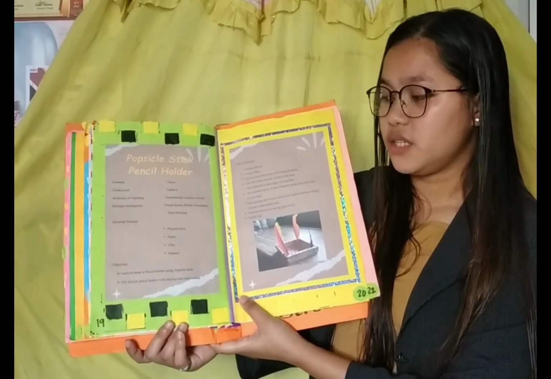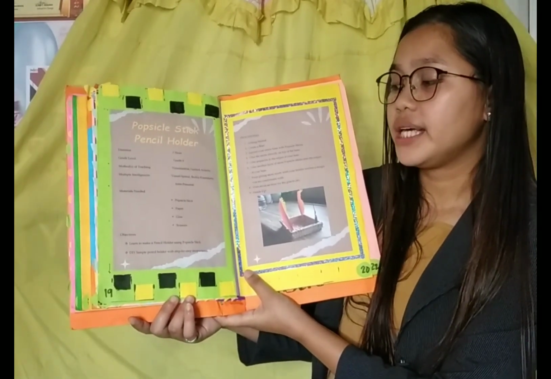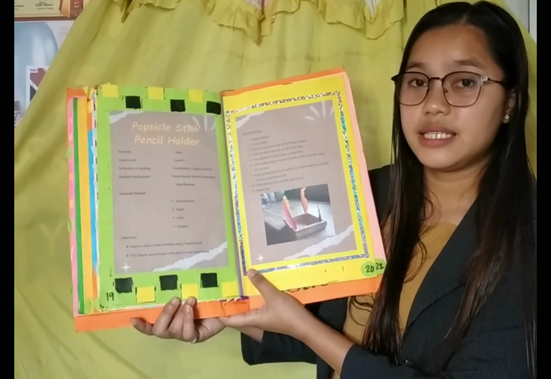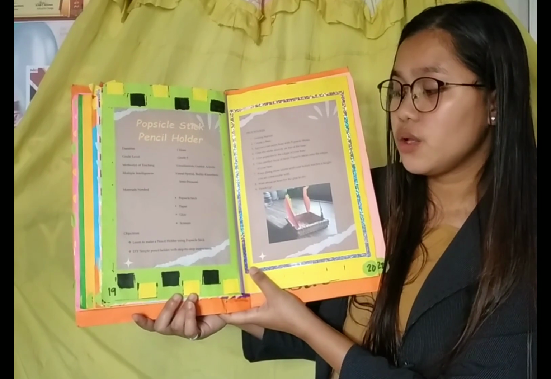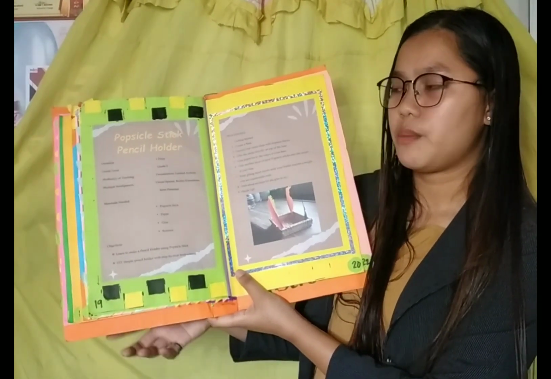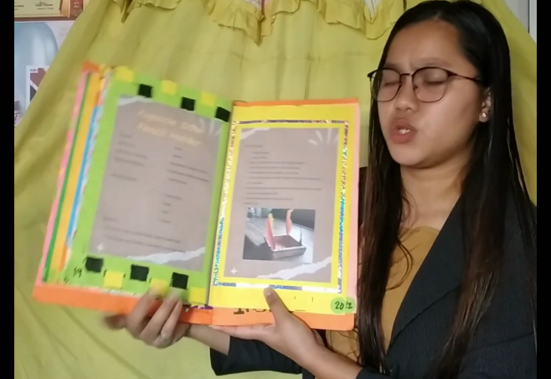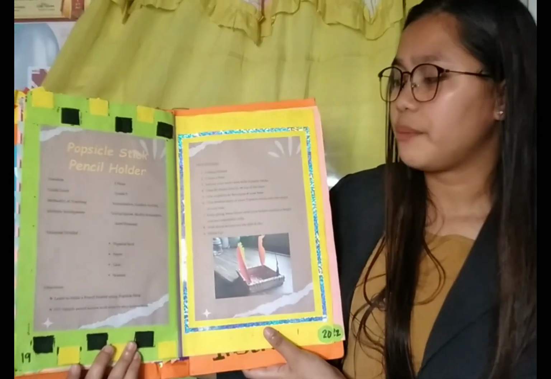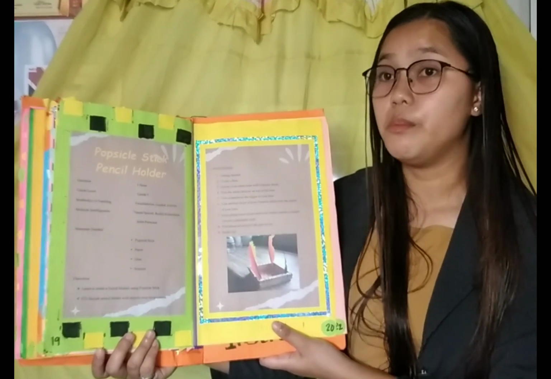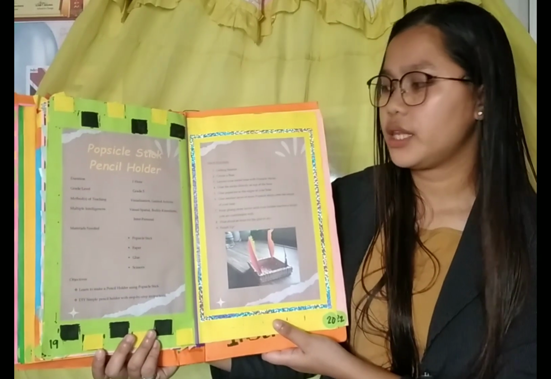There are 2 objectives. Number 1 is to learn to make a pencil holder using popsicle sticks. Then a simple pencil holder with step-by-step instructions. So that is the procedure. Procedure number 1, getting started. Number 2, create a base. It can be paper.